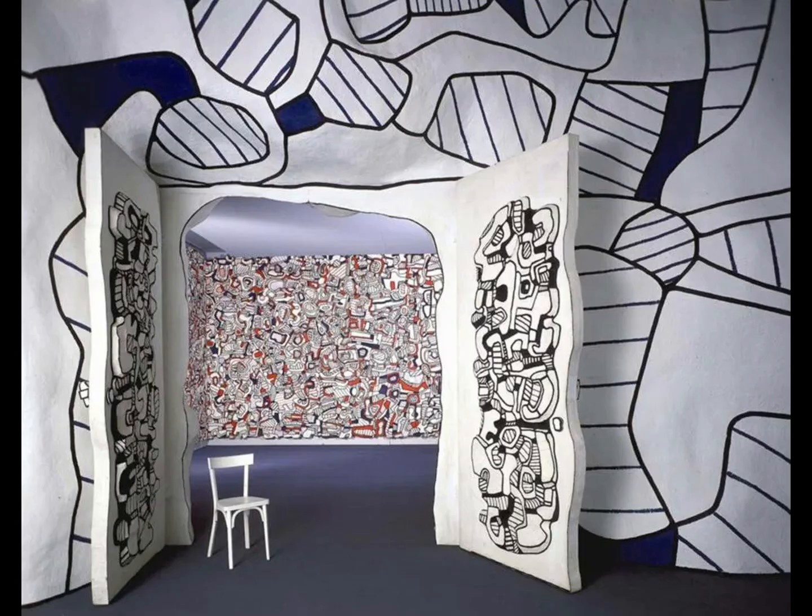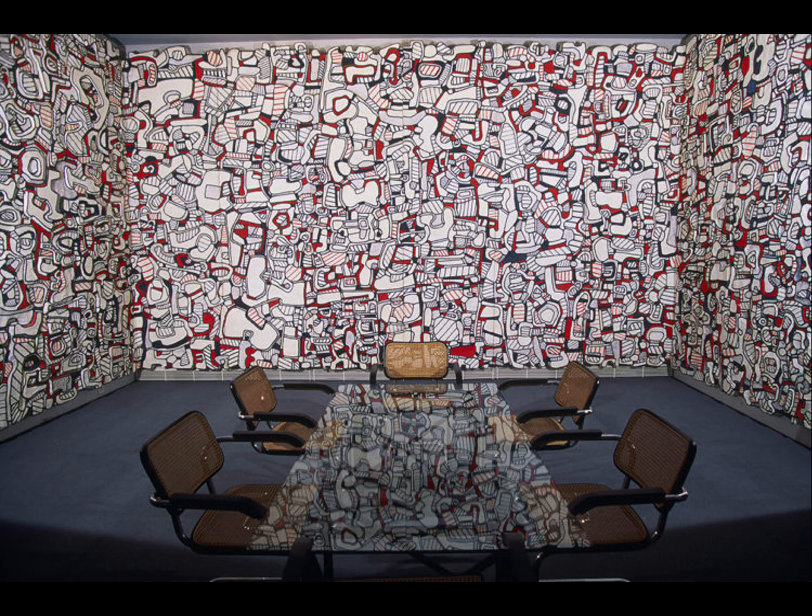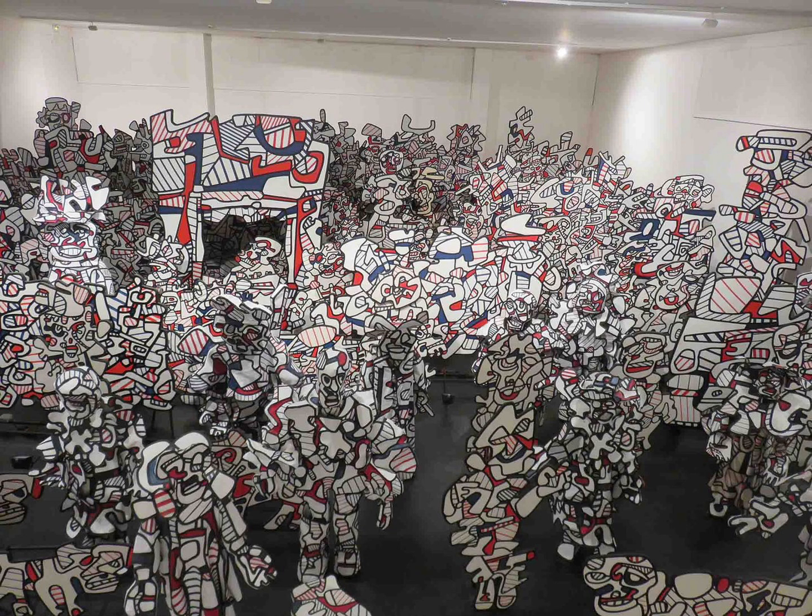There's a little bit more of him here. That would be an interesting meeting room. And then here's some more of his sculptures inside the complex.